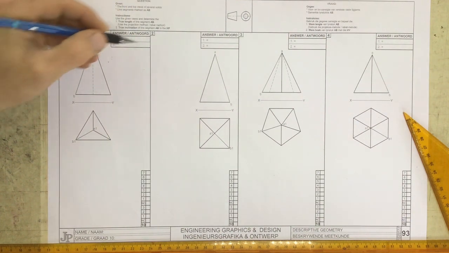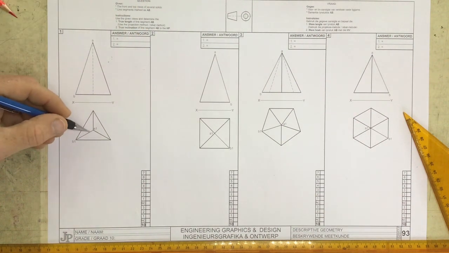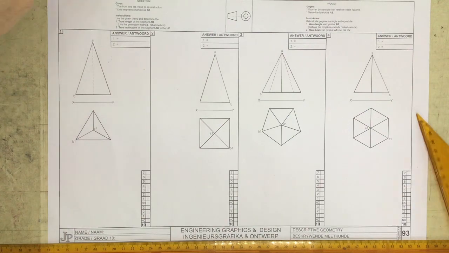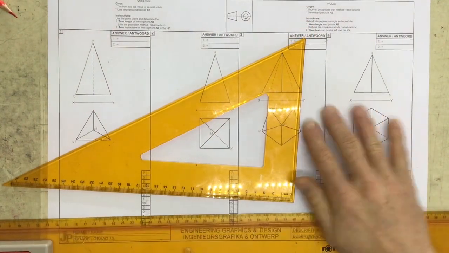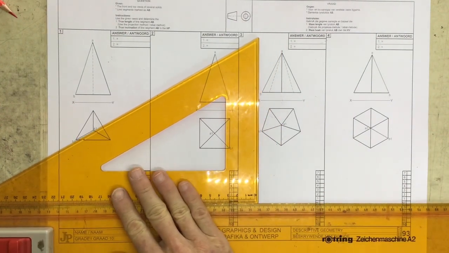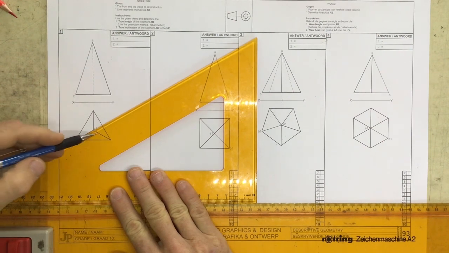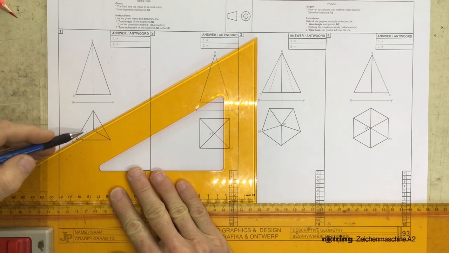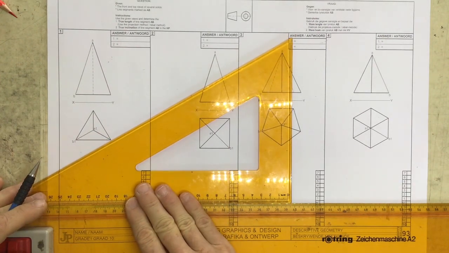Now, if they want you to find the true inclination to the horizontal plane, you must work off that horizontal plane, finding a new XY axis to that horizontal plane. This one's particularly easy because you should be able to get your set square lined up. It's an equilateral triangle, which means that I know that that's a 30-degree angle. Very easy. I can slide my set square down over here.